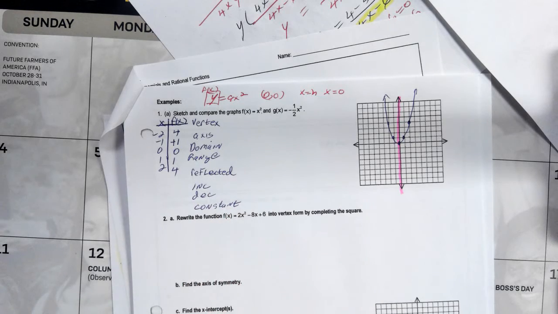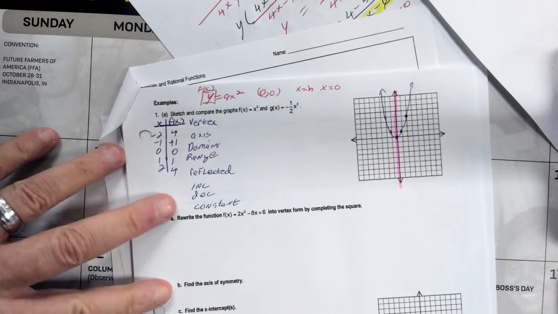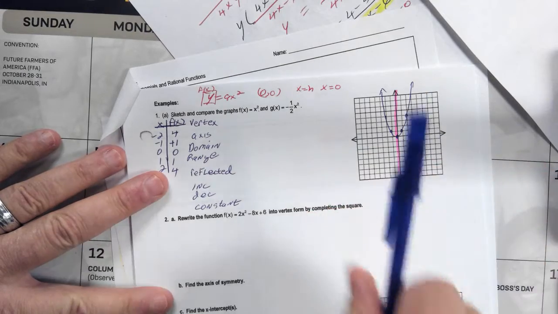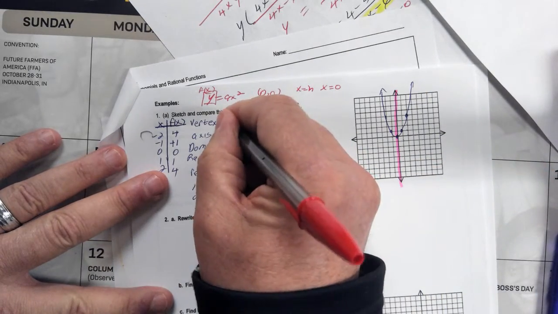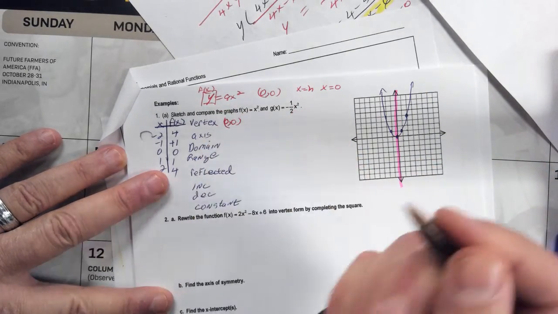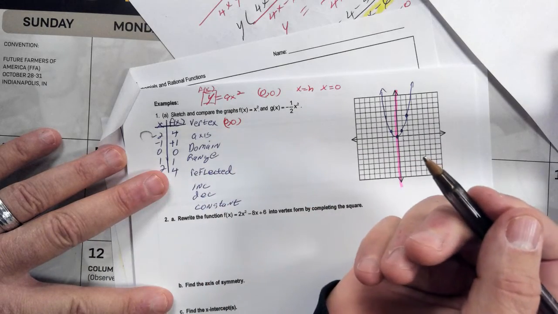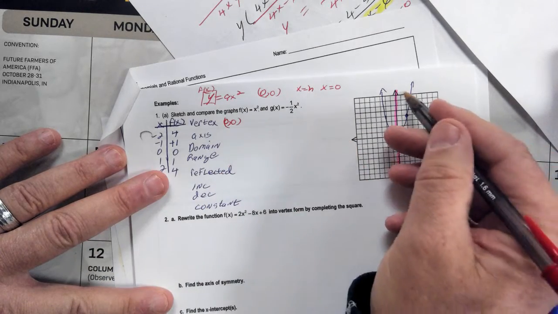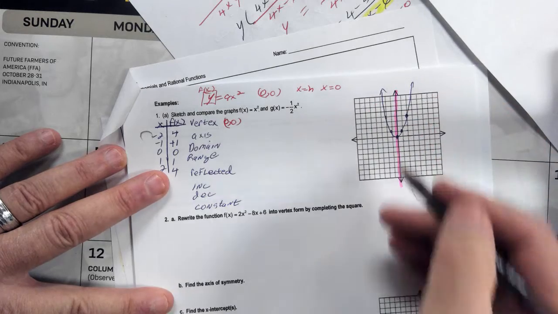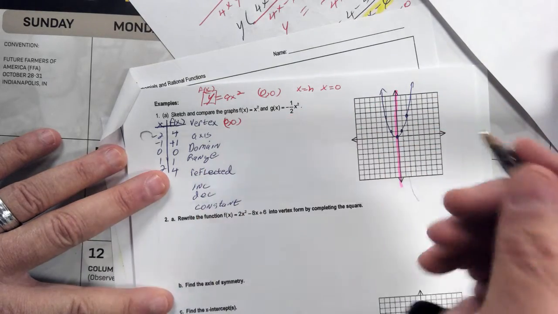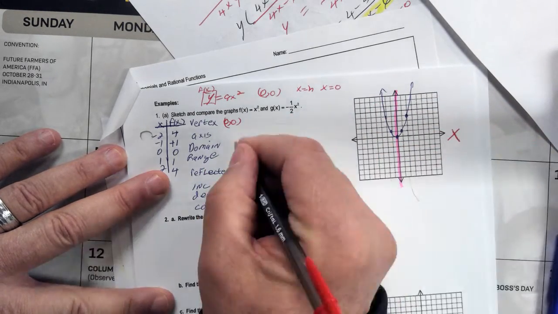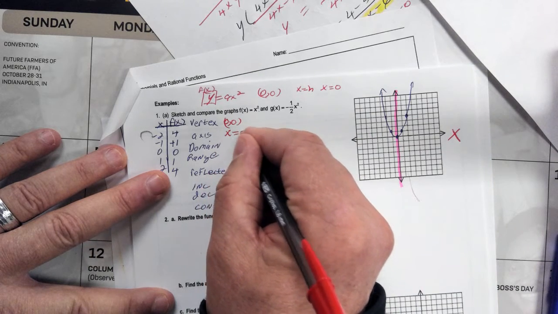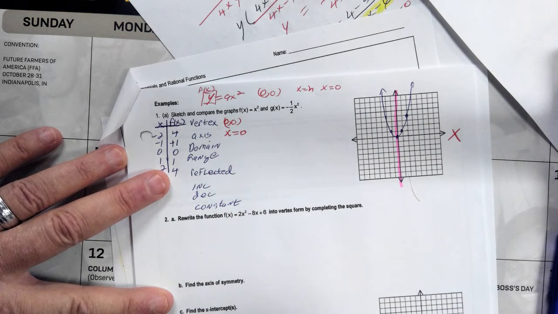Anybody tell me a vertex? 0, 0. Axis? That's that pink line. 0. Yeah, but you got to say it goes through the x-axis at 0, so it's x equals 0. If you just write 0, it's going to be marked wrong.